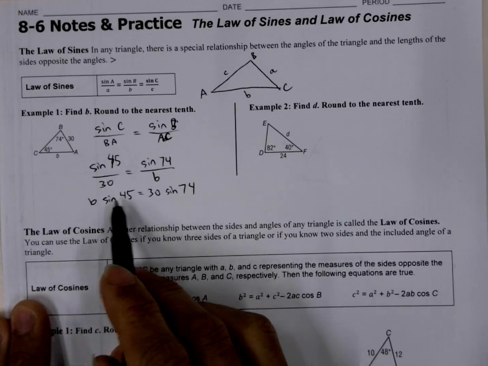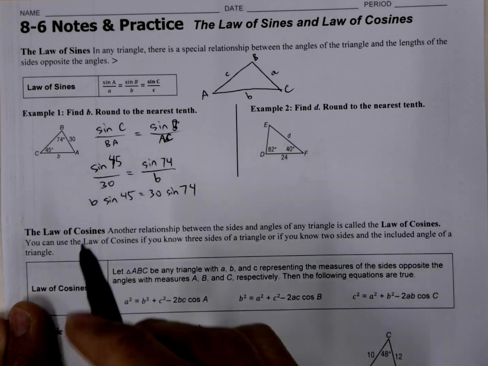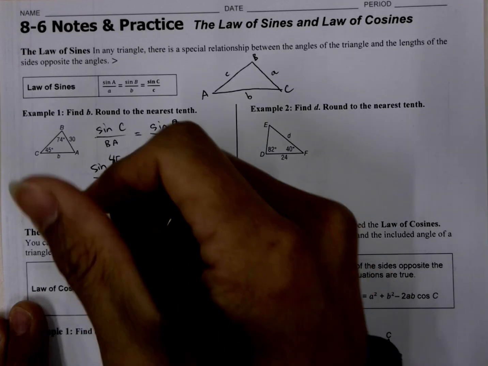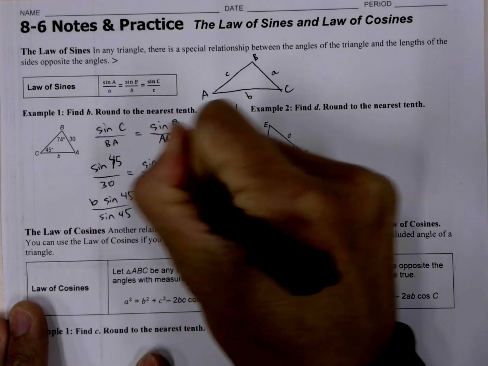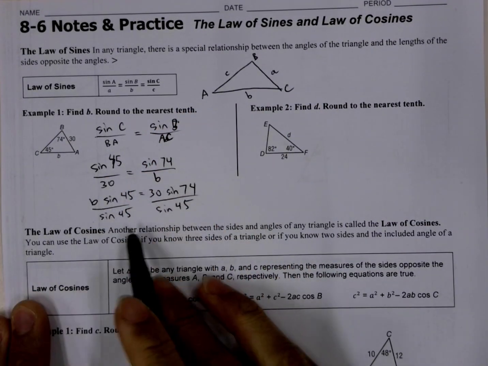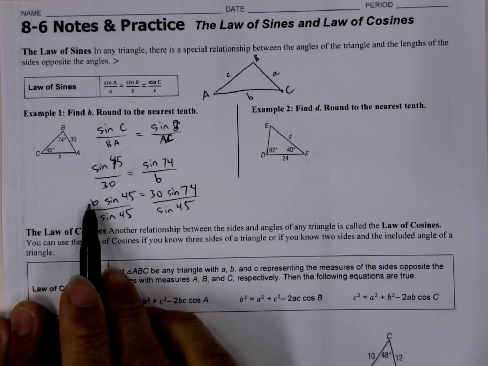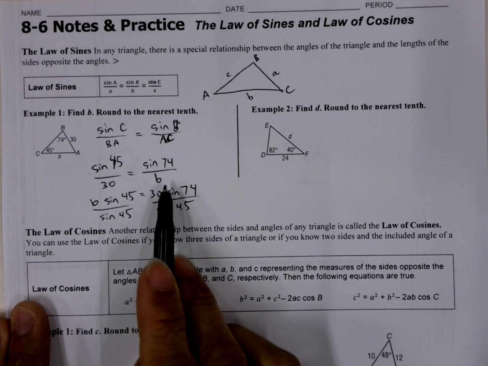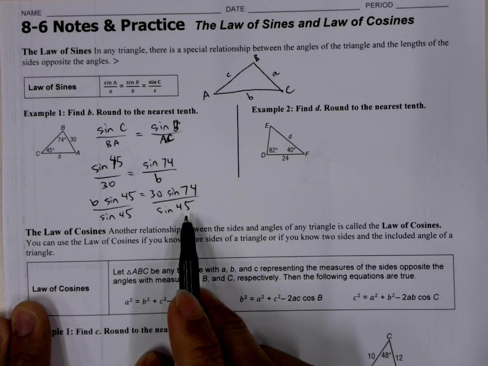And again, you need to understand that sine of 45 is simply a number. So how do we solve for b? Well, we divide by that number. So we're going to divide by sine of 45 on both sides. And then we're going to plug this into a calculator, because what we're going to get is the equation b is equal to this rational number here.